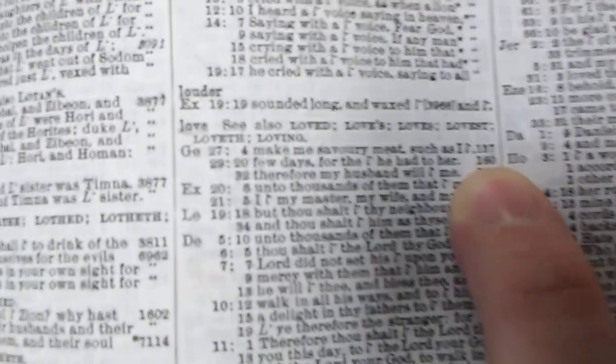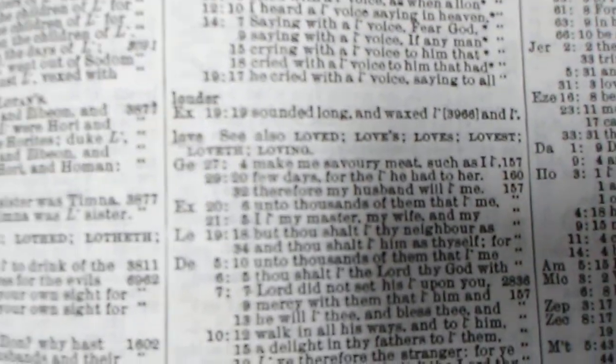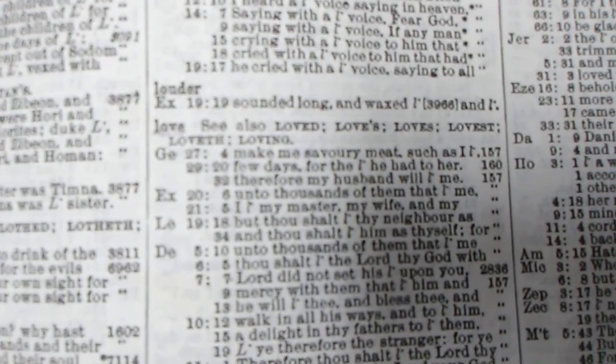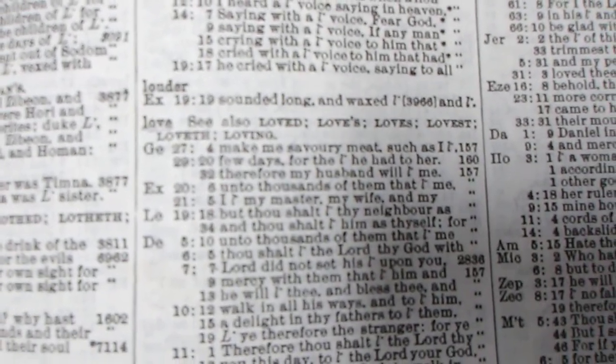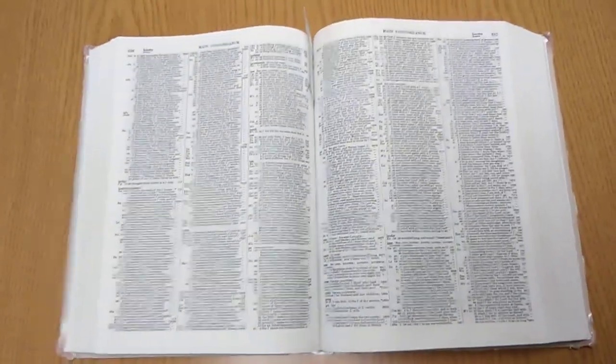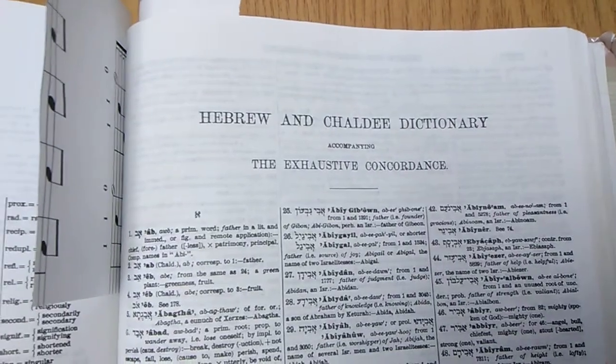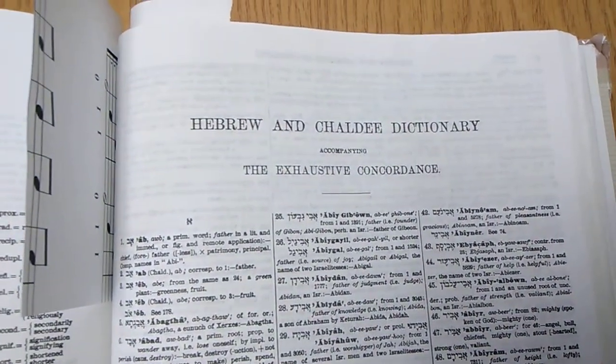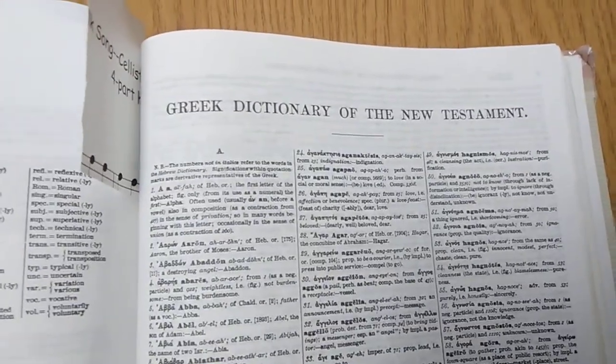Let me zoom in a little more here for you. The camera doesn't want to focus. Okay, it's got a little 157. That tells you the number of the word. Now the other section of the Strong's Concordance is the original language words. That's in the back. And there's 2 sections of that. One is for Hebrew and Aramaic words, the Hebrew and Chaldee dictionary. Aramaic is called Chaldee sometimes. And the one after that is called Greek dictionary, the New Testament.